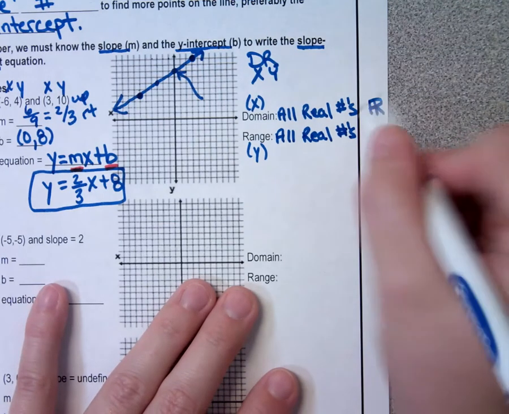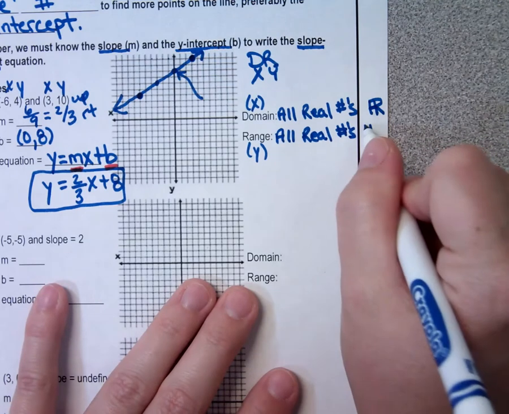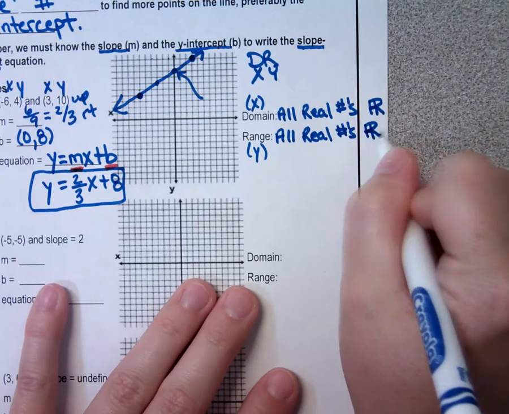And to show you the symbol again, two straight up and down lines. Now make an R. There it is.